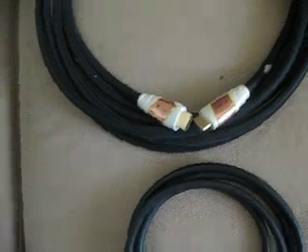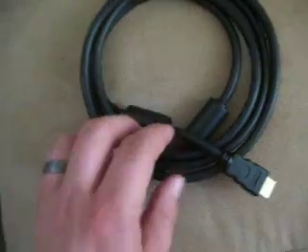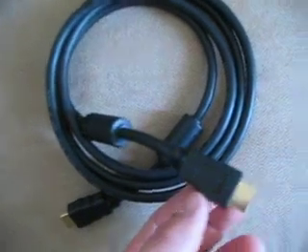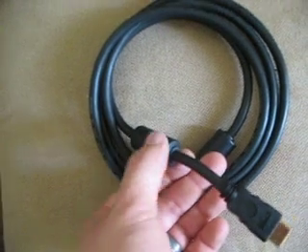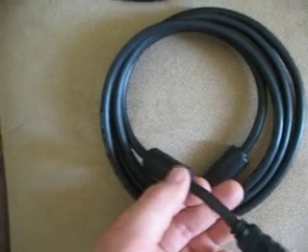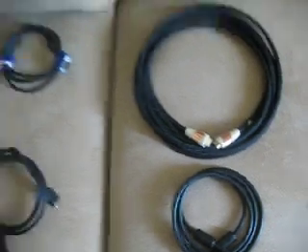If you're doing a shorter cable, you can go with an inexpensive one, which might look like this. This one actually has a ferrite on it, which reduces the interference from power cables and things like that. And those are the cables.